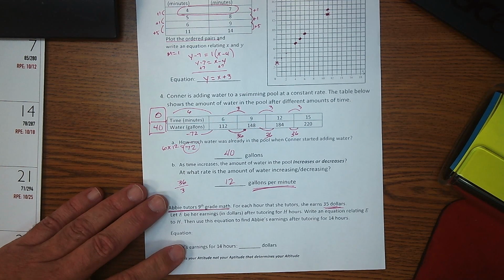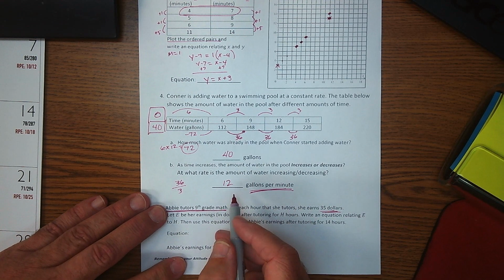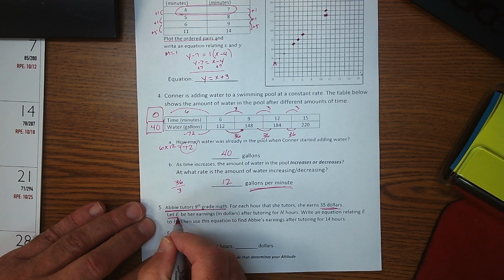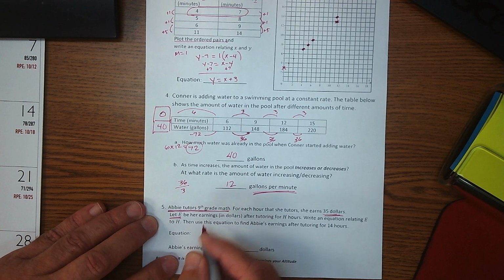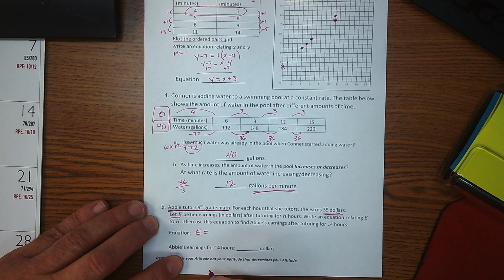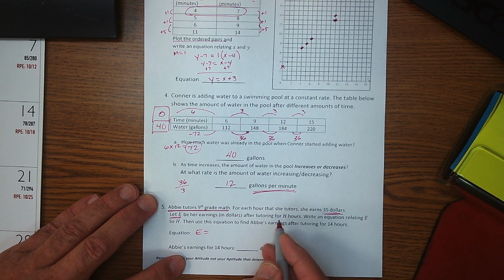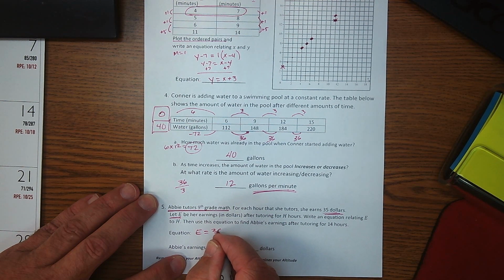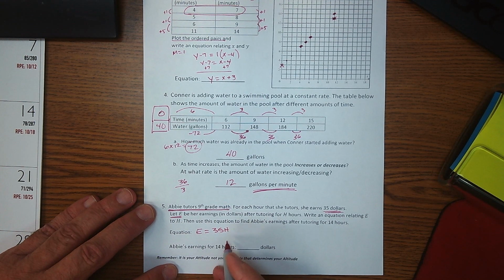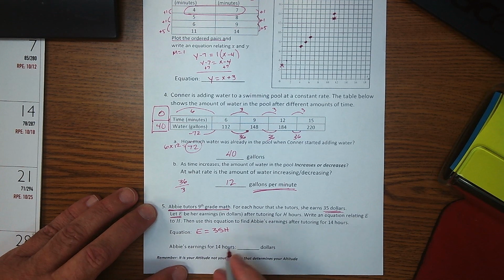Okay, so now we're going to write this equation. Here we go. So, guys, when I see this right here, it says let E, that's where I start my equation. So I start my equation with E equals. Then it says she's earning $35 per hour, so I just go 35H. There's my equation. Then they want me to use my equation, so I'm going to take my calculator and go 35 times 14 hours is how much money?